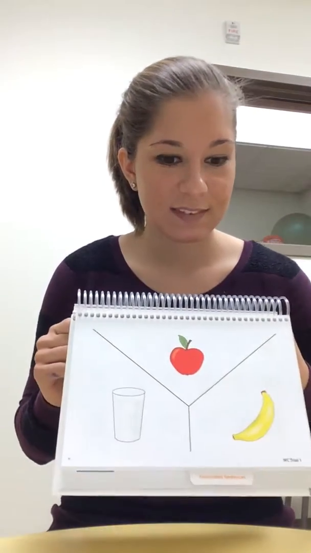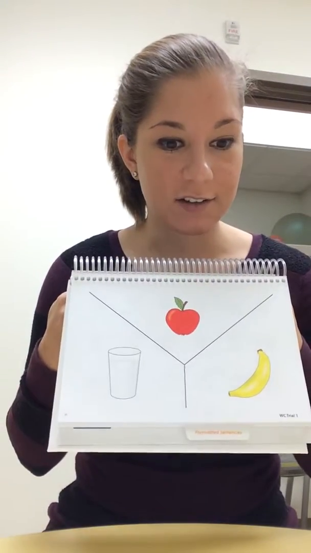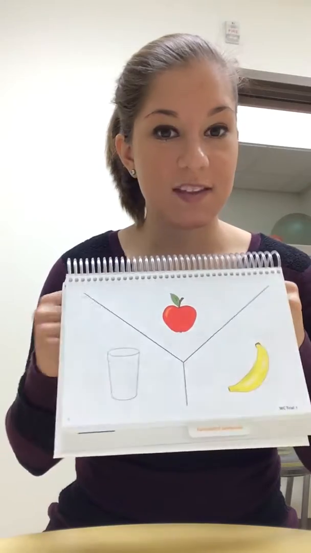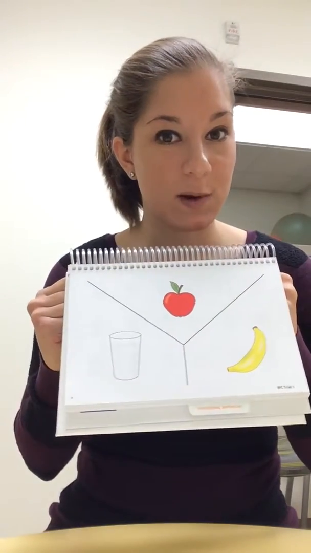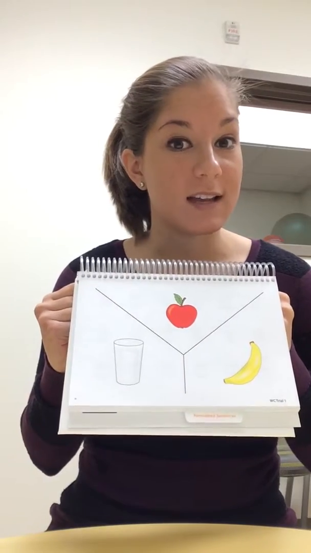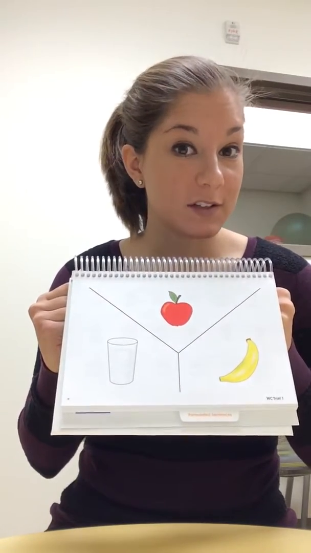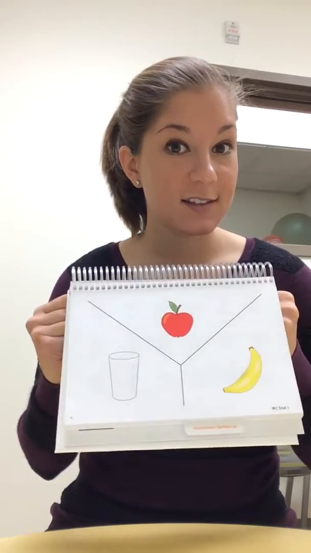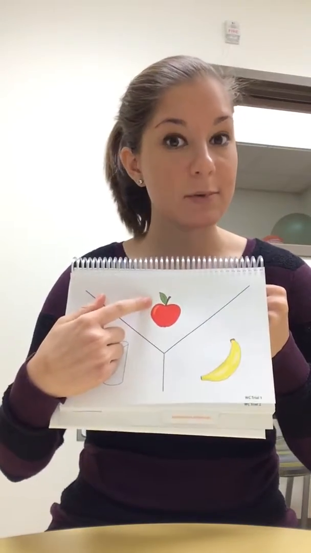Okay. And then the child is going to try, and this one is just a demo as well, just for them to practice. And so you want to say, point to the pictures that go together best. So the child would have to point to the apple and the banana.